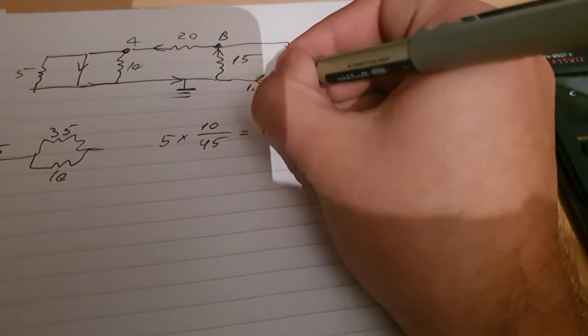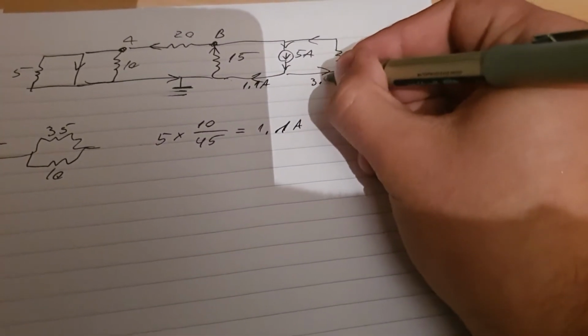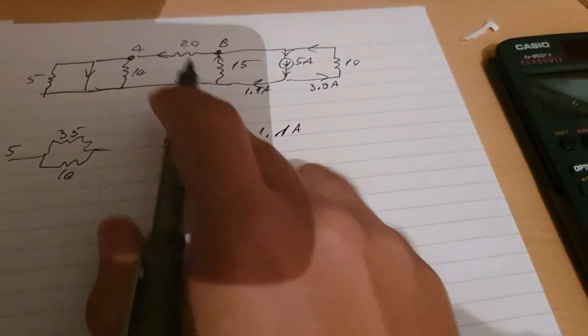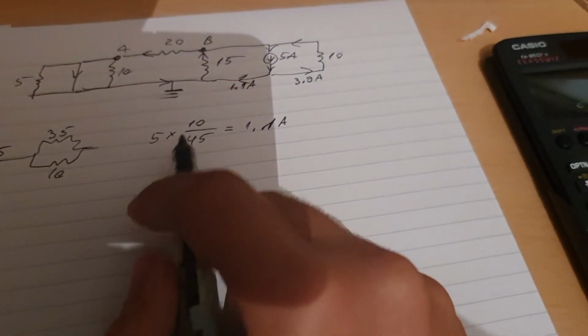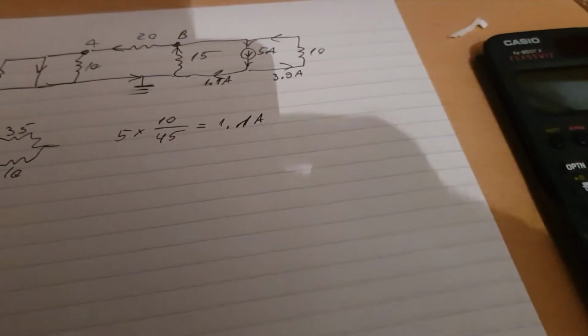So 1.1 amps going this way, and then the other 3.9 amps are going that way. And it makes sense. I mean, this one is like 3 times bigger than this one, and a bit bigger than this one.